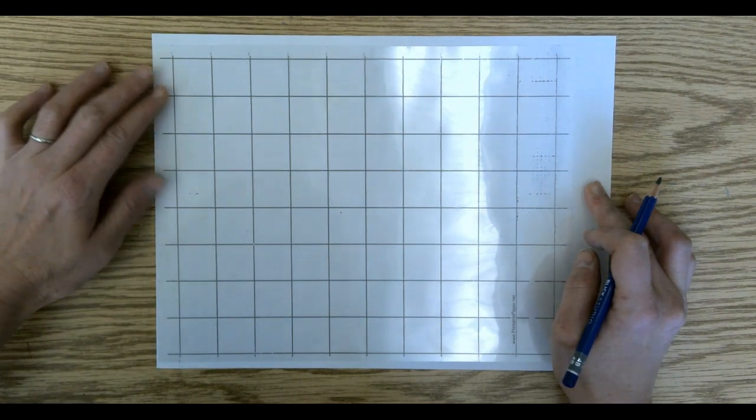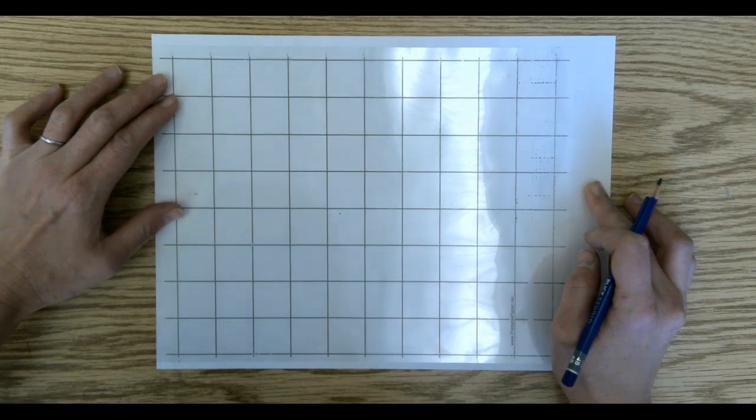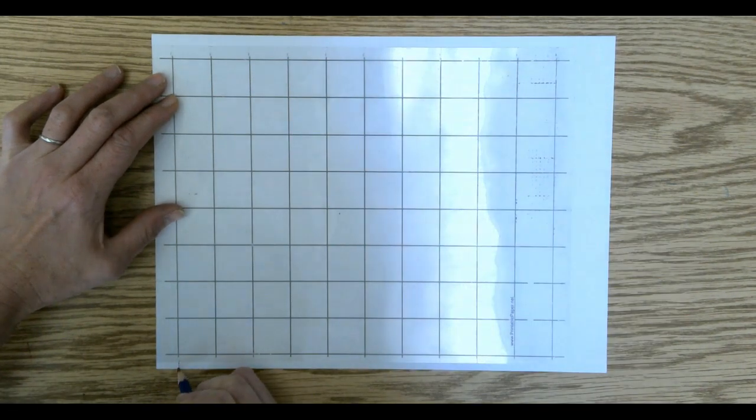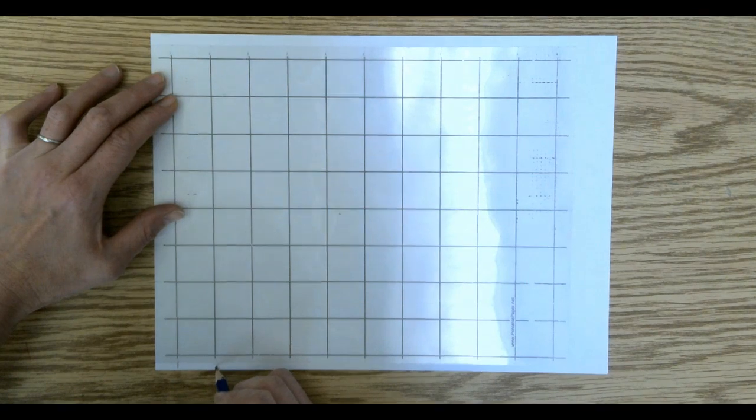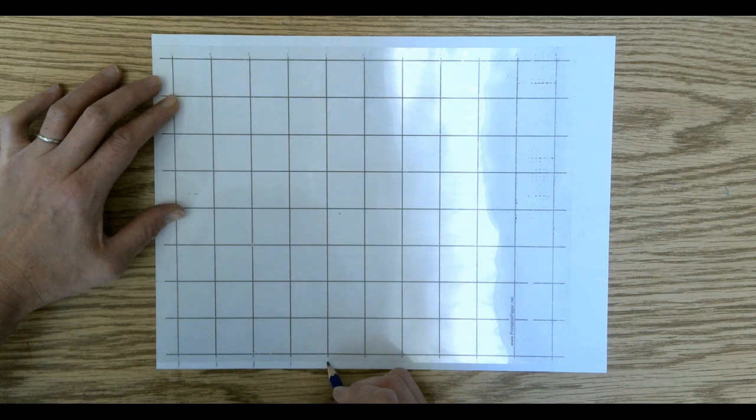Now one thing that I'm noticing with this particular grid, these were photocopied, and sometimes when the paper goes through the photocopier, sometimes it goes through completely straight, sometimes it goes through a little bit crooked. So the grid on this, I think, is just maybe a little bit crooked. So that's not going to matter as long as we're just copying it accurately.